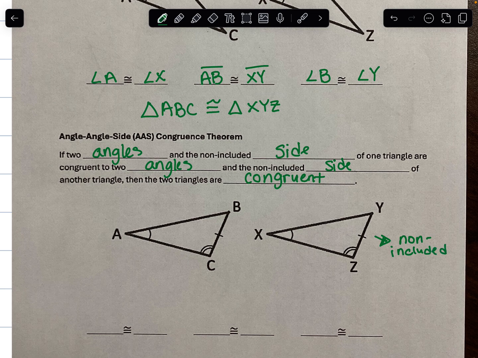So my non-included side is here. Is that the only non-included side? No, right? You could have this one, would also work if we didn't have that side, okay? It just cannot be the one between the two angles, okay?